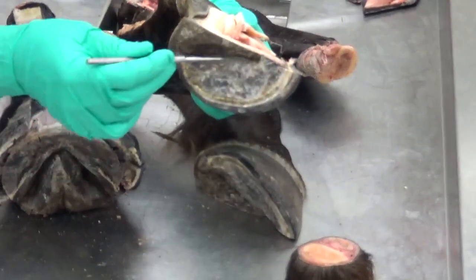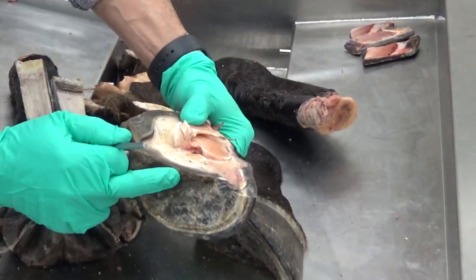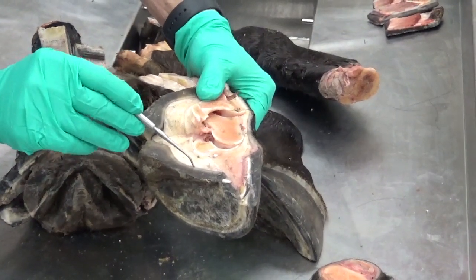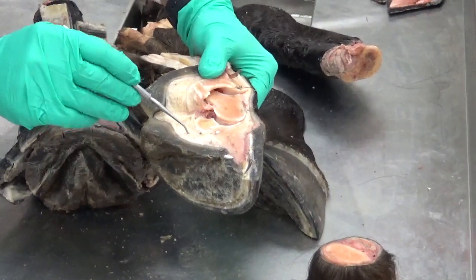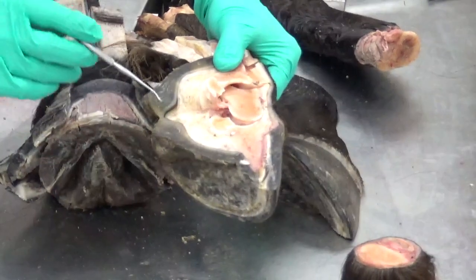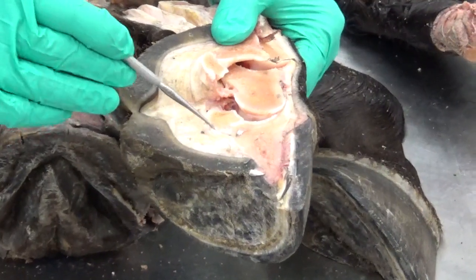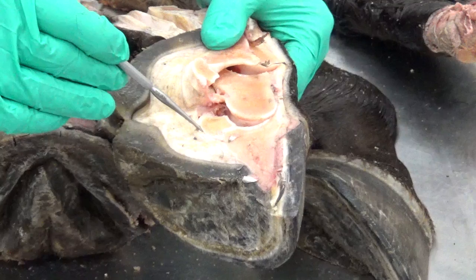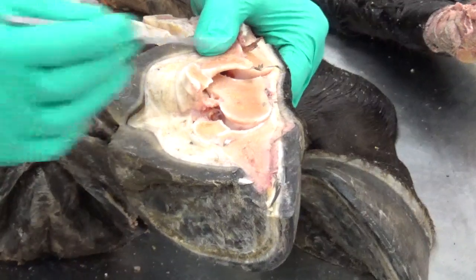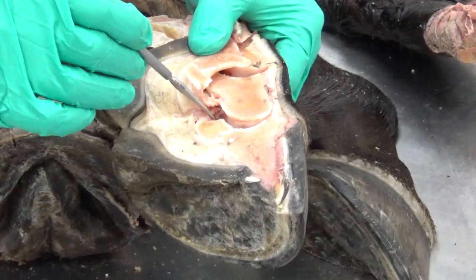So if you have a nail from outside, go through the frog, the center of the frog, for example, it will pass through the frog, then it will pass through the frog corium, then it will pass through the digital cushion. This part is called the digital cushion. Then it will pass through the DDF. Then it will pass through the navicular bursa. Then it will pass through the long nail. Okay, from here and going inside the navicular bursa. Then we will be in the fetlock joint.